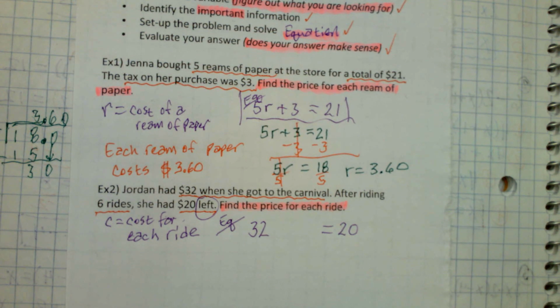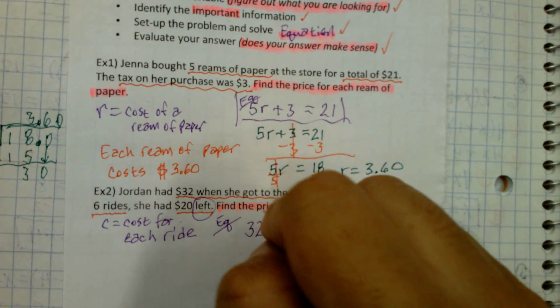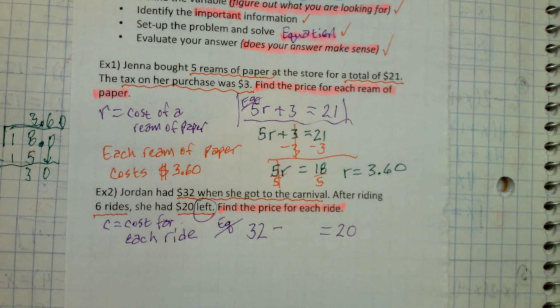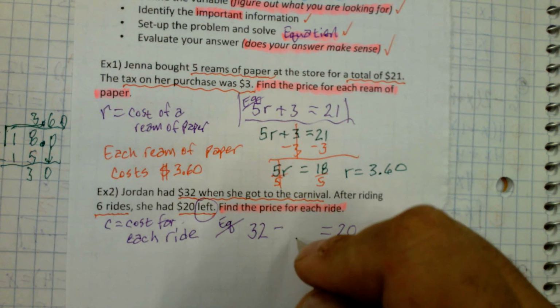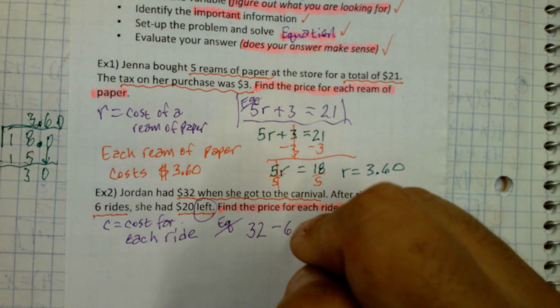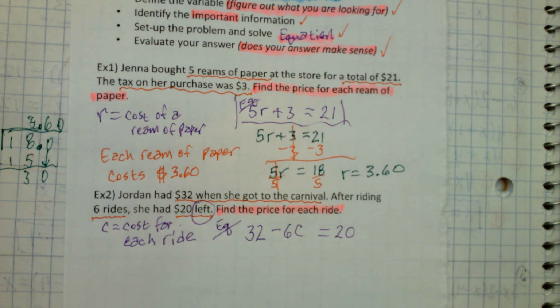Because that's what's left. So start with $32. Then you spend some money. When you spend some money, is that adding or taking away? So we're going to take away the cost for 6 rides. There's 6 of them, and how much do they cost? C. So it's 32 minus 6C equals 20. That's our equation. Okay?